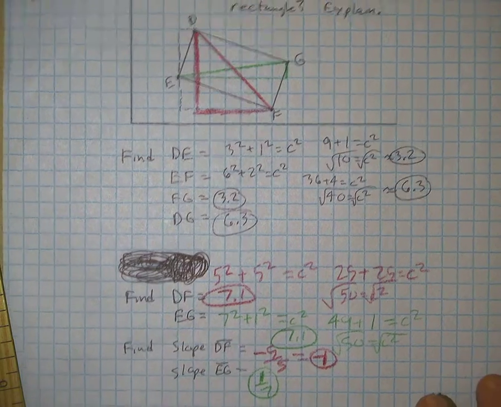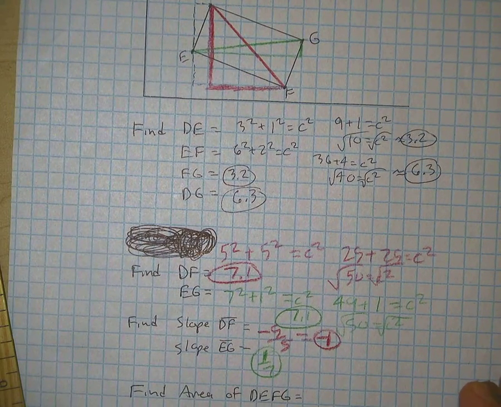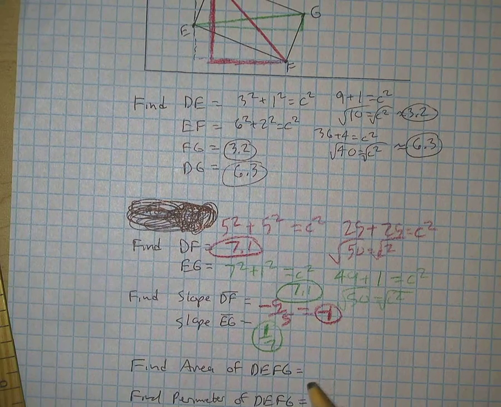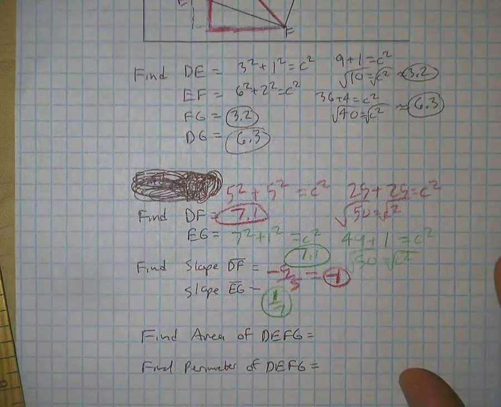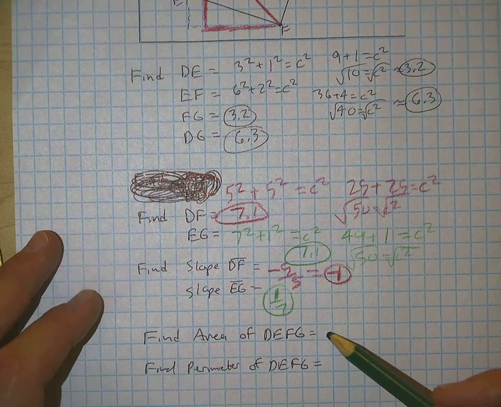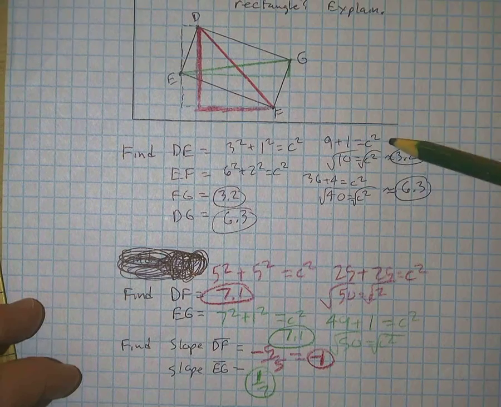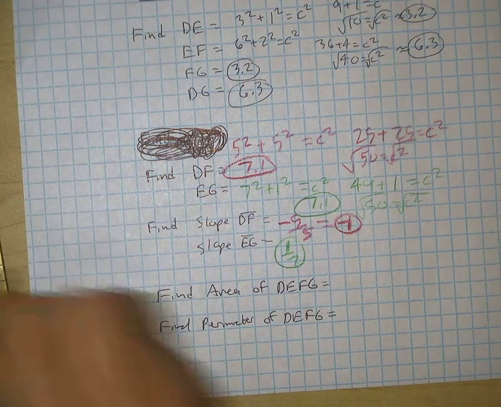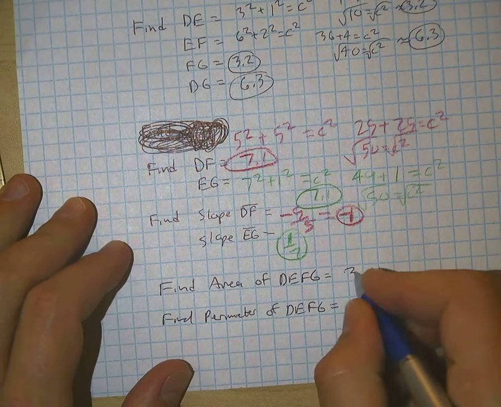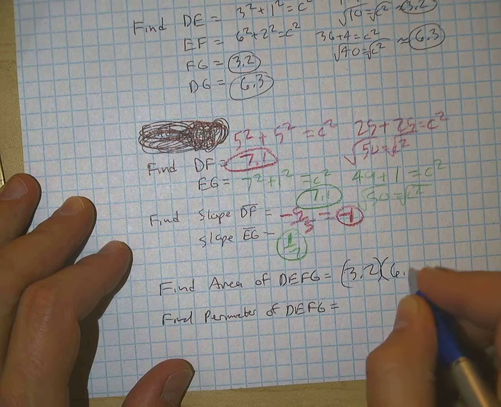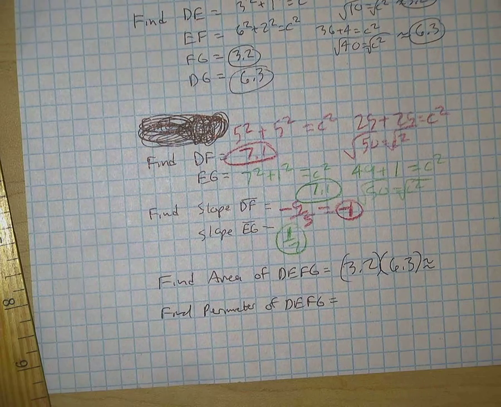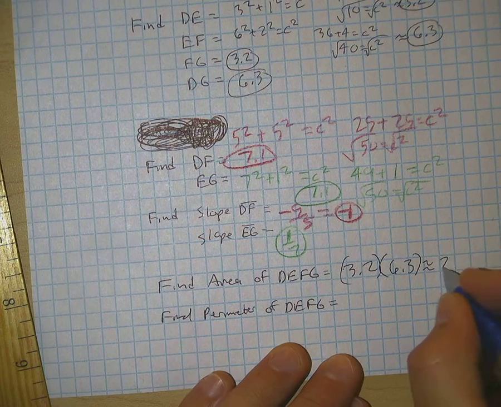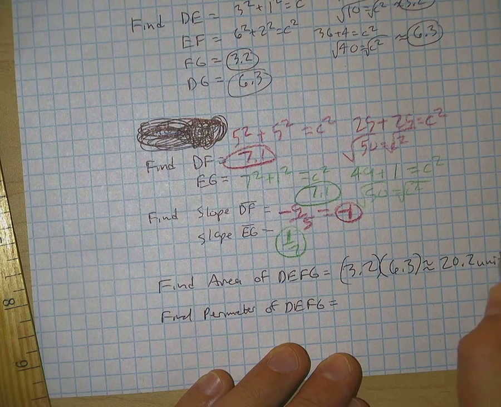The slope of EG, it's going up 1 over 7, so its slope is 1 over 7. All right. Now, to find the area, we have to multiply length times width. So I'm going to go back up to my lengths of my sides and multiply these two by each other. 3.2 times 6.3, and that's an approximation, so I put approximately. That's going to give me about 20.2 square units.